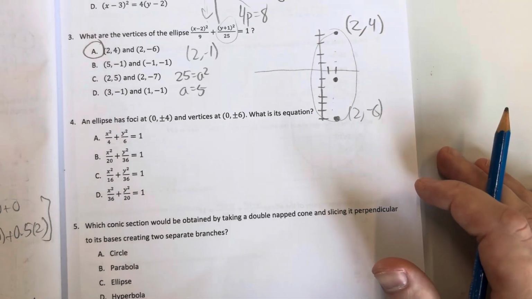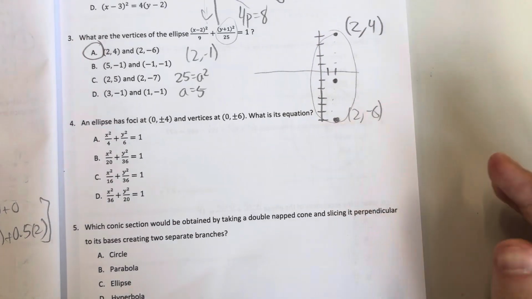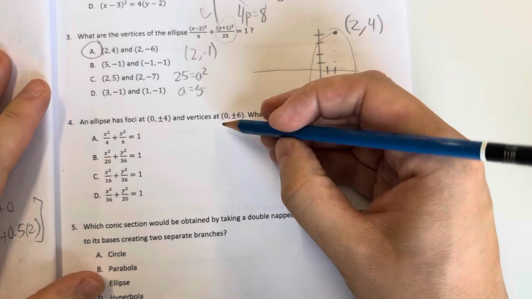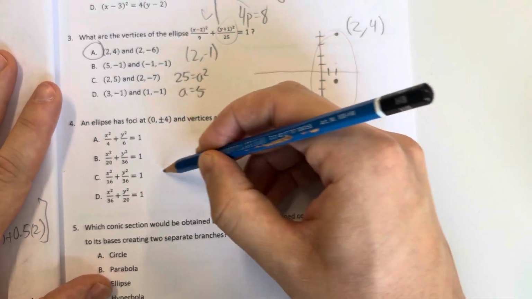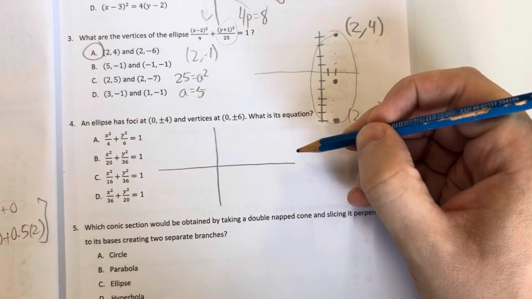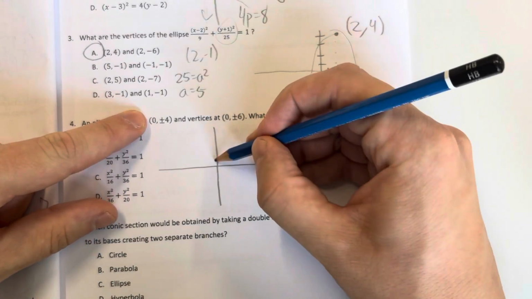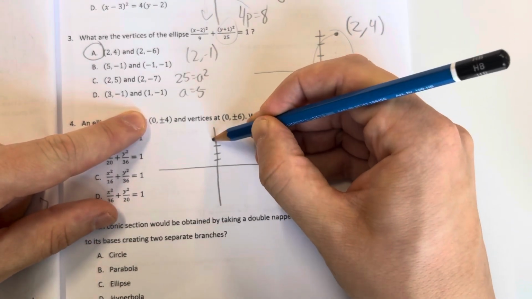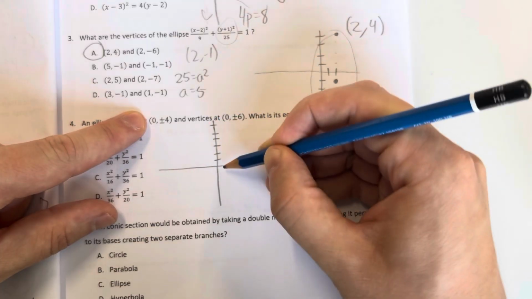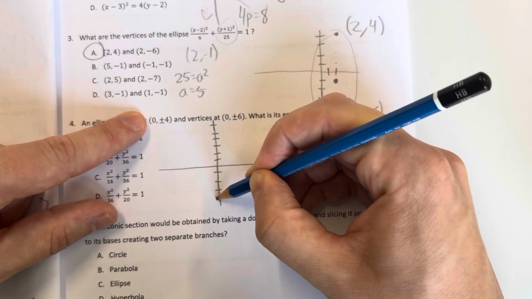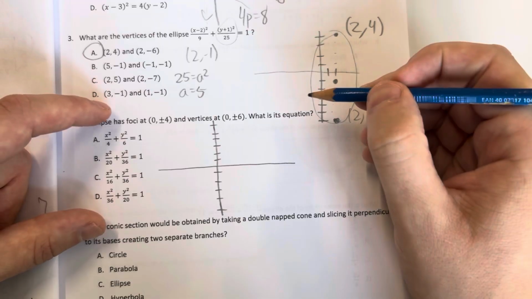Okay. The ellipse has foci here and here. What is its equation? Can you guess what would be a good idea? Probably sketching. So the x value is 0. So this is going to have a vertical focal axis.